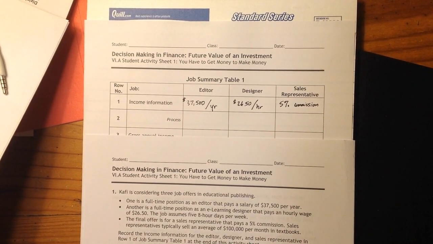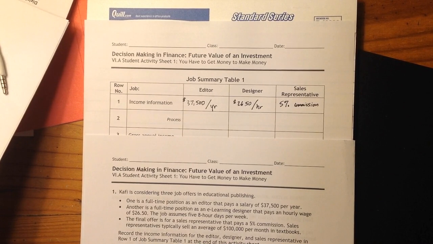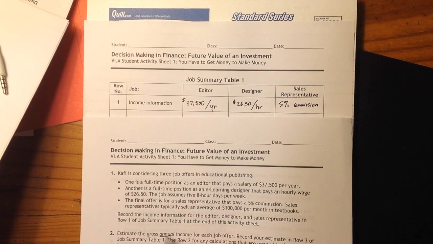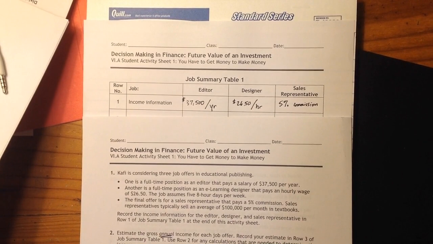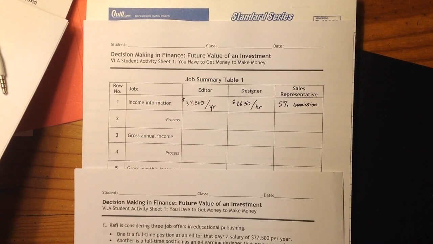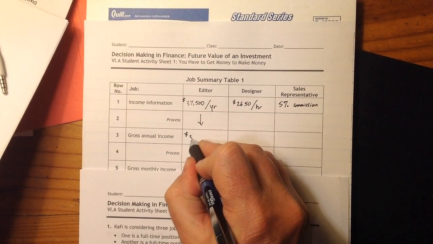And our job today on this first day is we're going to do these first 6 numbers here on the front page. Number 2 says estimate the gross annual income for each job offer. We are looking at annual income here. Record your estimate in row 3 of job summary table 1 and use row 2 for any calculations. So just to help you out here, the first one is already an annual income, so there's really no work to show here.